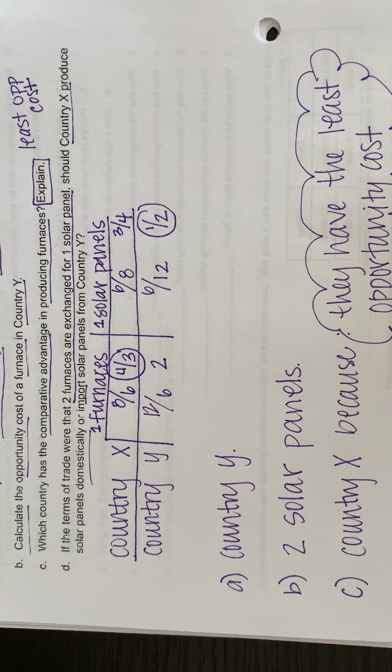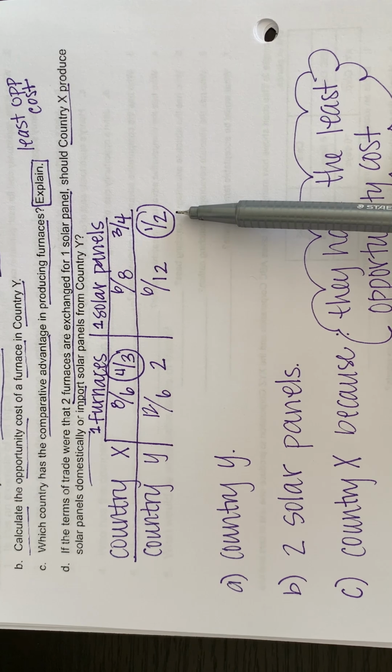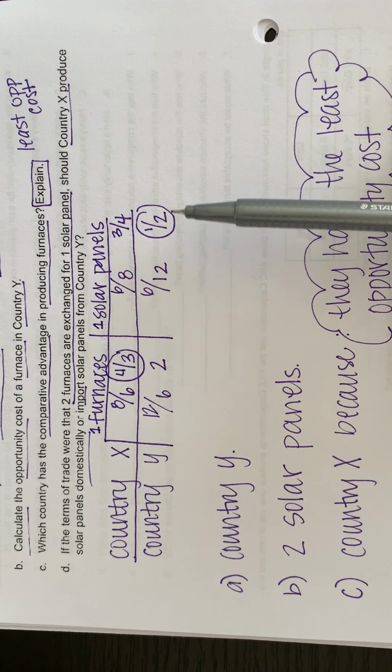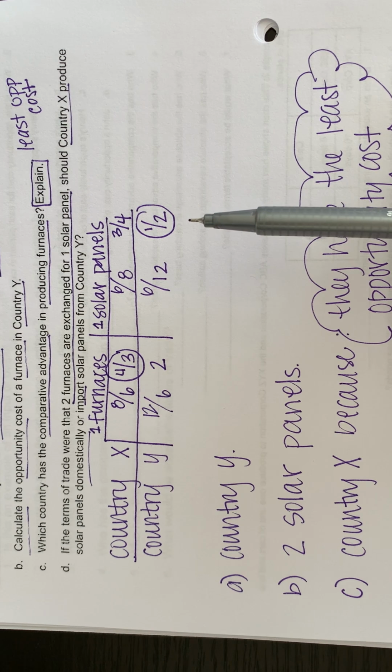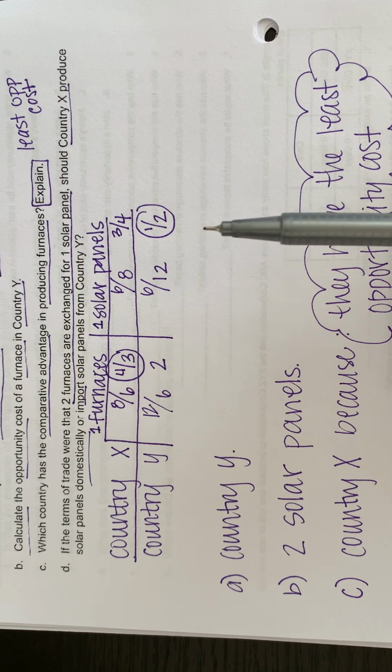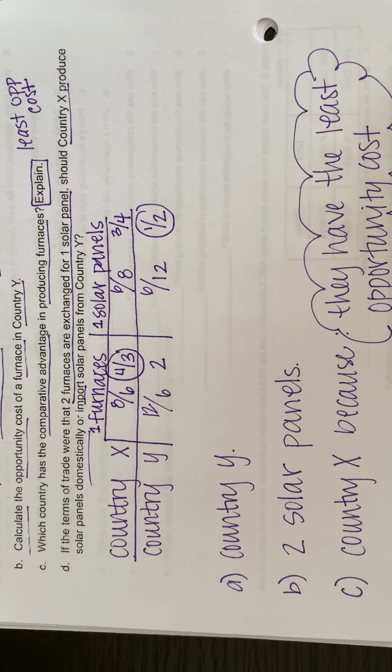D is a tricky part of this question. D involves the terms of trade. So the terms of trade where 2 furnaces are exchanged for 1 solar panel. Should country X produce solar panels domestically or import from Y? Well, we already know that country Y is going to be specializing in solar panels from our comparative advantage math here. And this question is asking, if the terms of trade are 2 furnaces for 1 solar panel, is country X going to be better off? And hopefully you notice that country X would not be better off.